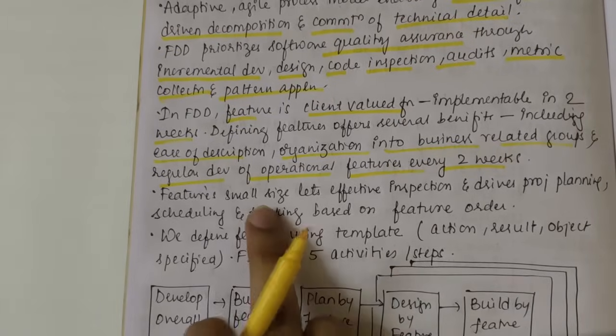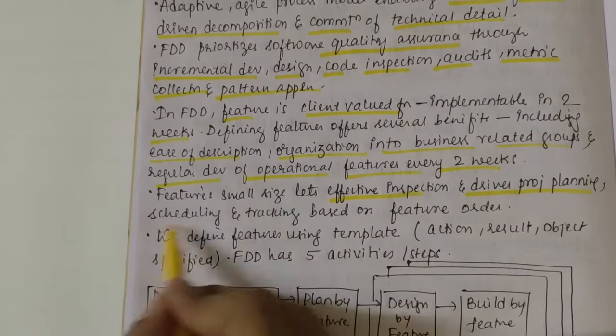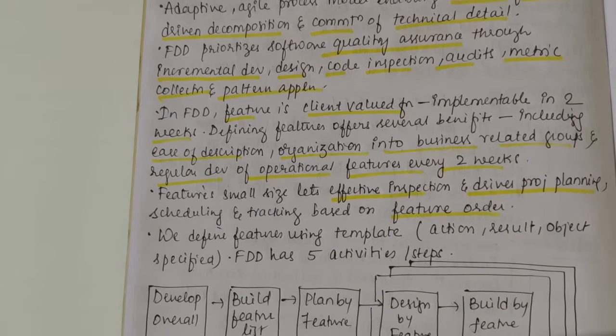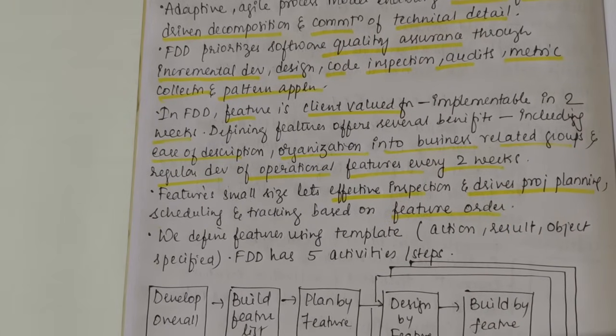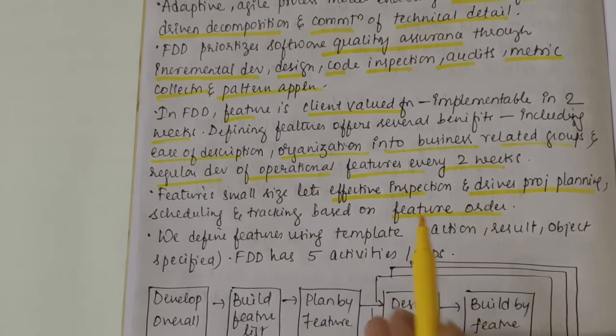Then we have features, small size lets effective inspection and drives project planning, scheduling and tracing based on features order. So again, as we have discussed, there are different orders of features. For the YouTube application the first feature would be login. After that, we can think of other features. So here indirectly we are providing a hierarchy of features. Okay, so we define these features using a template.